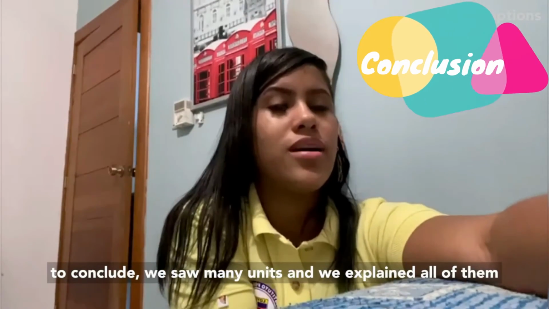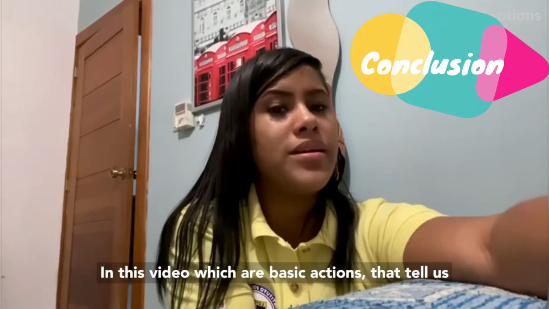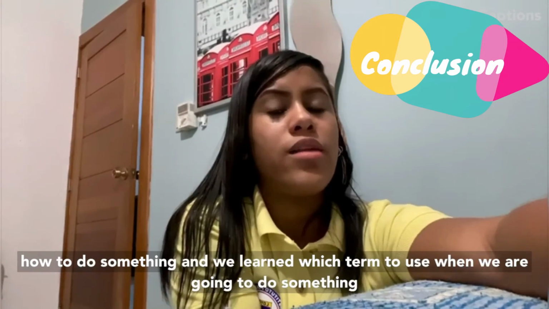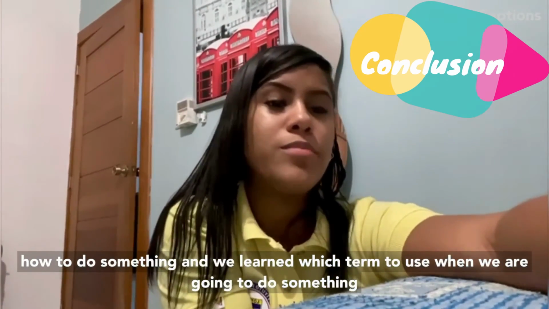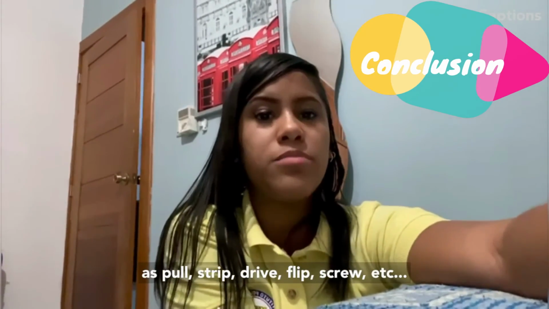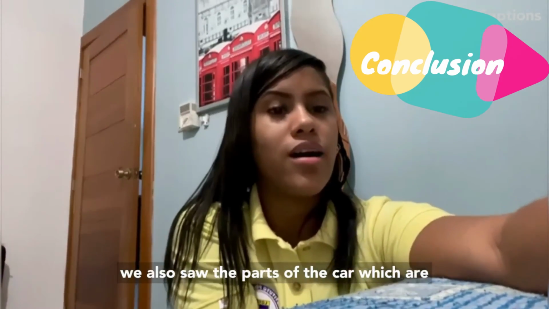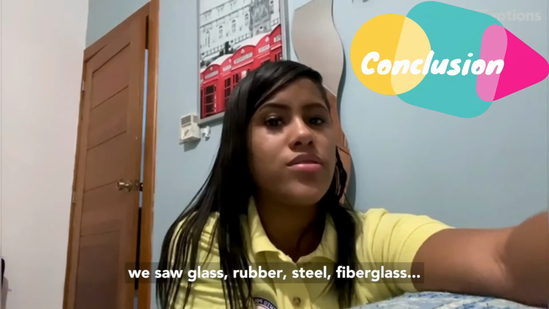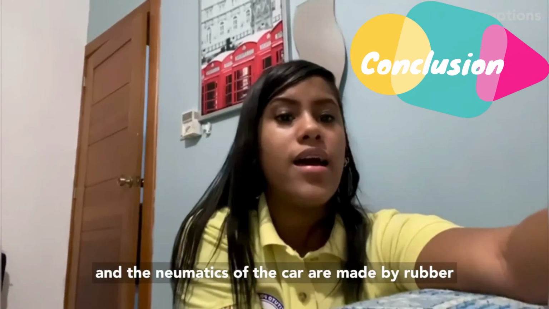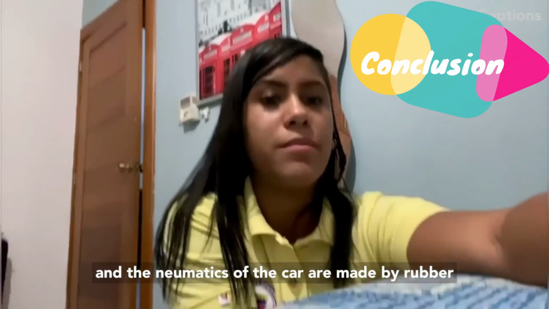To conclude, we saw many units and we explained all of them in this video. We saw basic actions that tell us how to do something, and we learned which term to use when we are going to do something, such as pull, strip, drive, flip, screw, etc. We also saw the parts of the car. We saw glass, rubber, steel, fiberglass. We saw that the car is mostly made of steel, and the tires of the car are made of rubber.